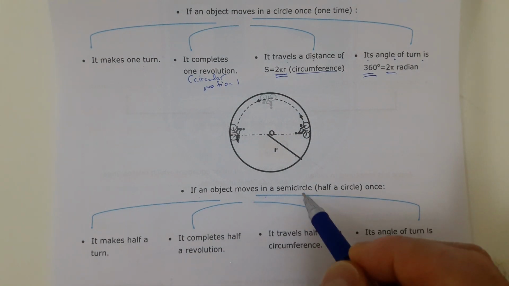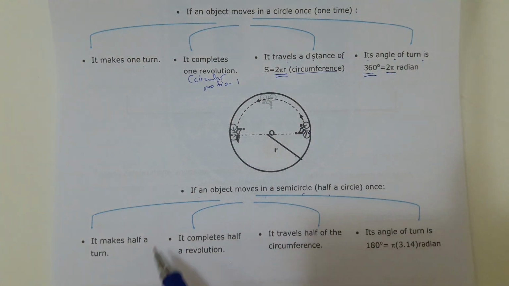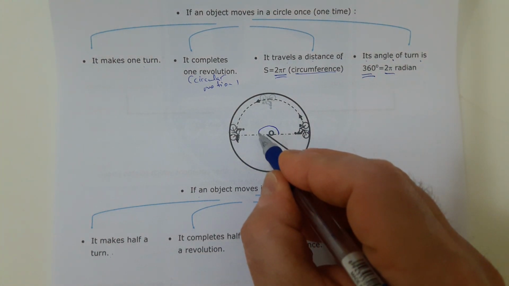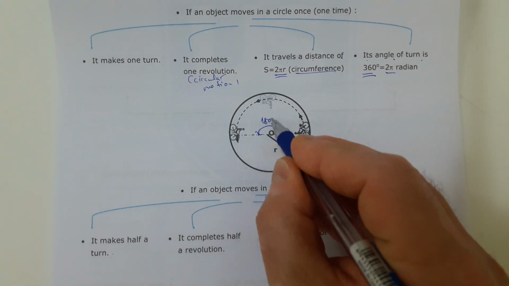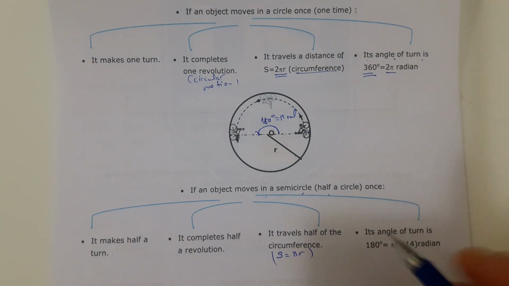If an object moves in a semicircle, half a circle, once from here to there, it makes half a turn. It completes half a revolution. It travels half of the circumference. Circumference is 2 pi r. Half of 2 pi r is what? S here is equal to pi times r. Its angle of turn is 180 degrees, which is equal to pi radian. Pi is 3.14.